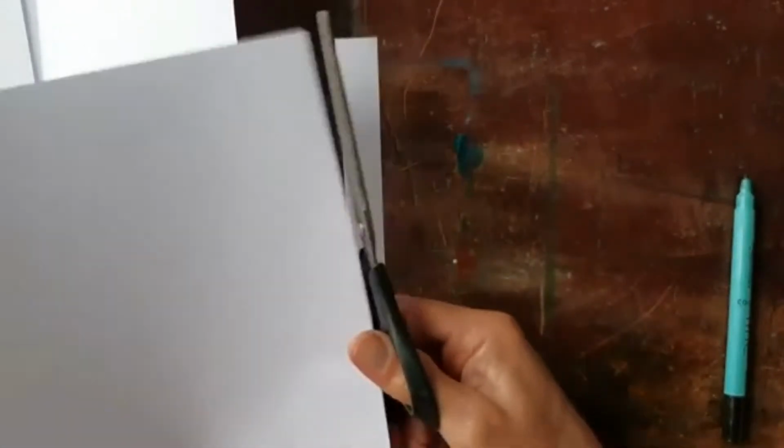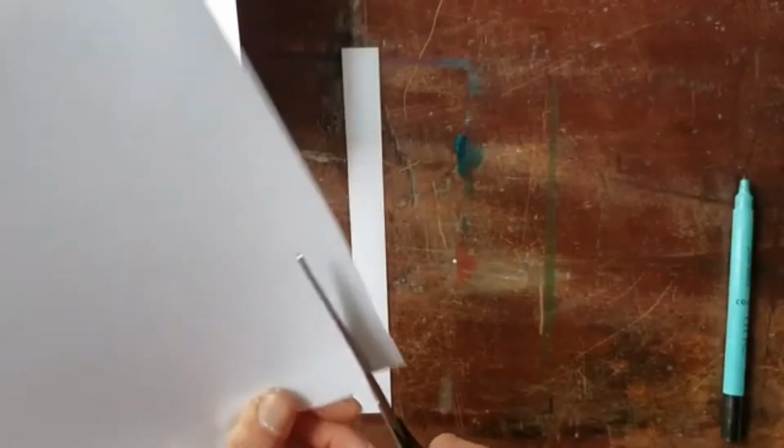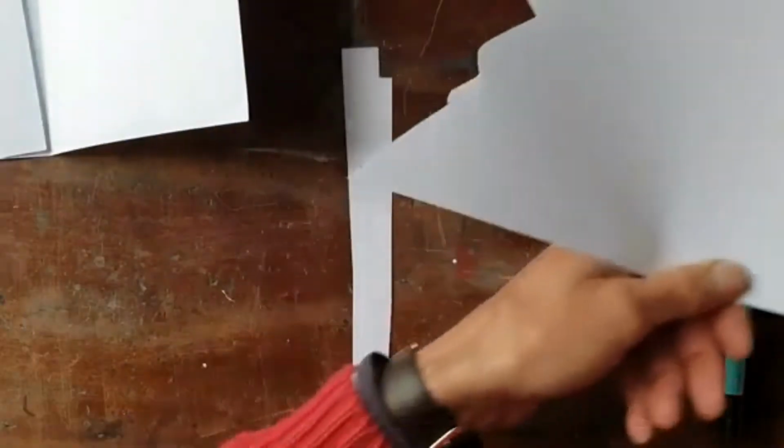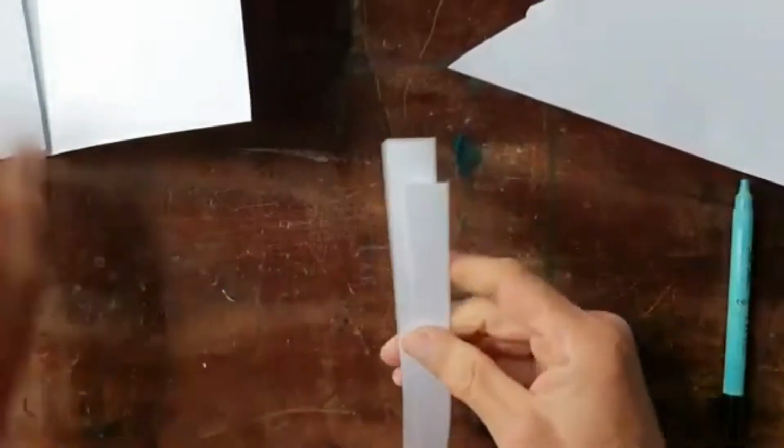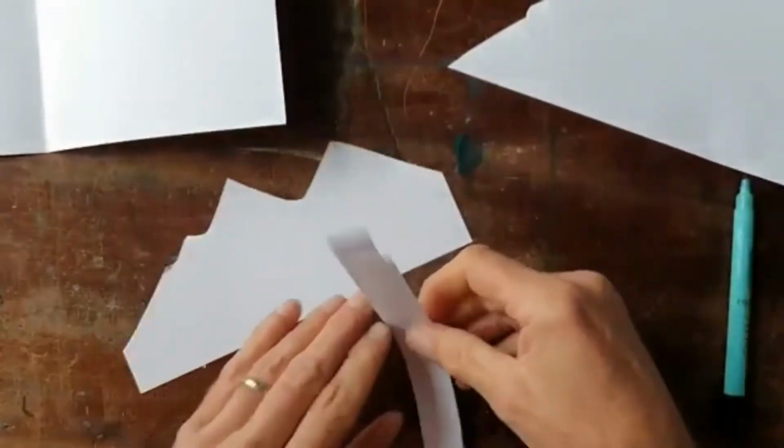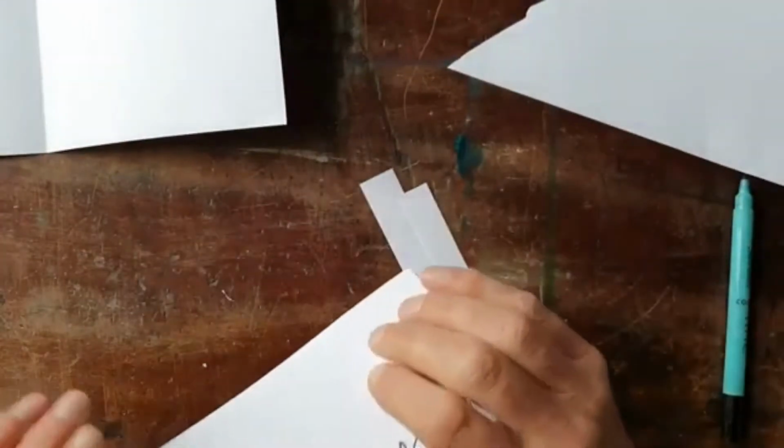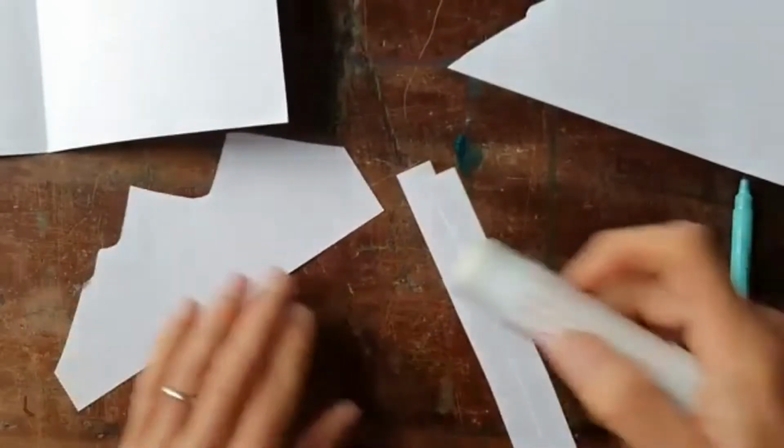So I'm going to need some tabs, and by that what I mean is some strips, rather like that. And what I do is glue these strips onto the back of my mountain.